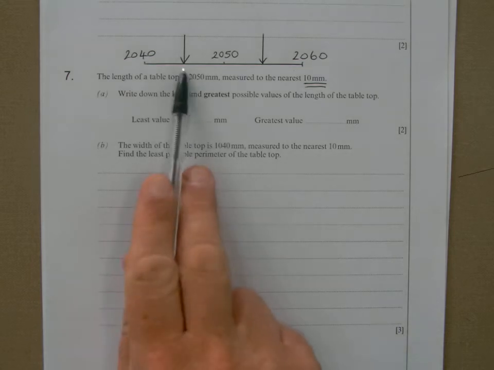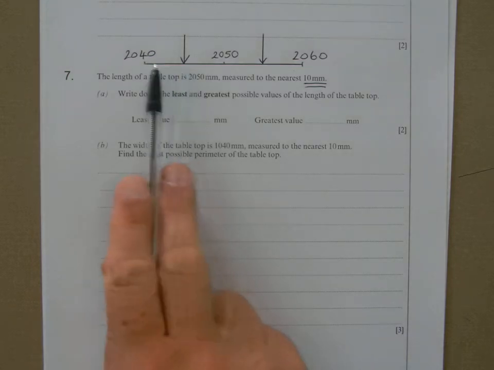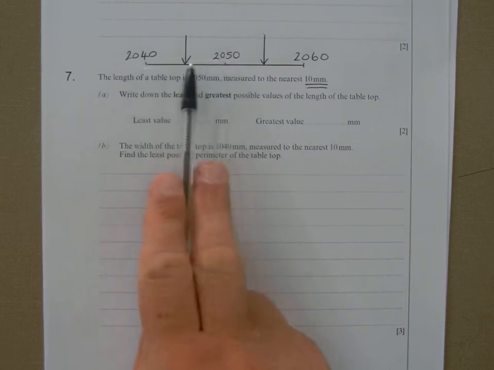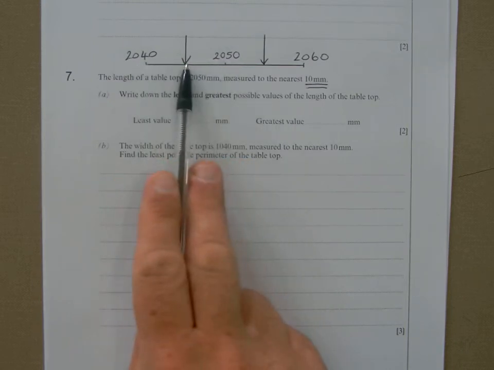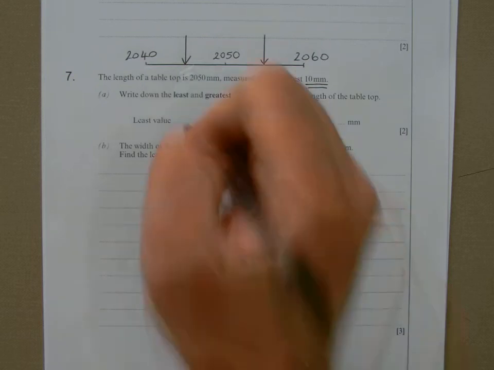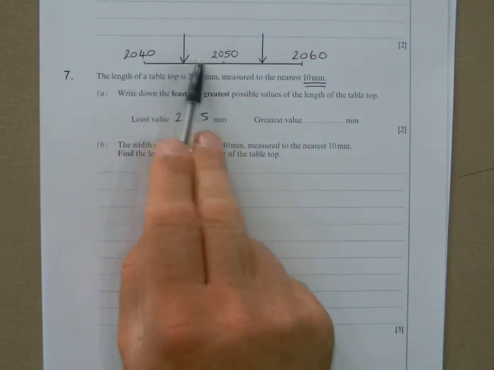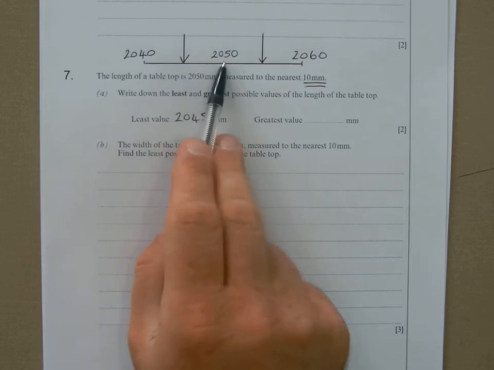The least it could possibly be would be here, wouldn't it? Halfway between the two values on that measuring tape. So the least would be there. Now that one, of course, would be 2045. So anything from there upwards would round, of course, to 2050.